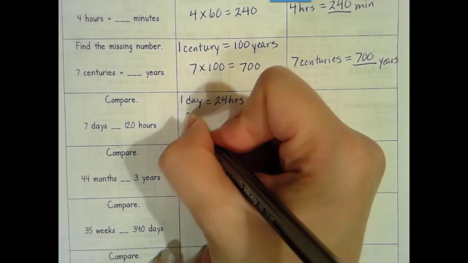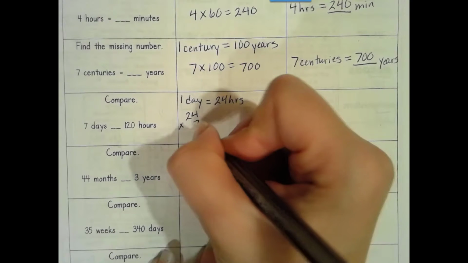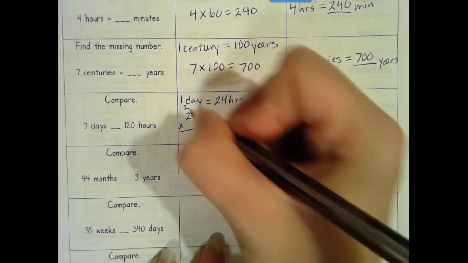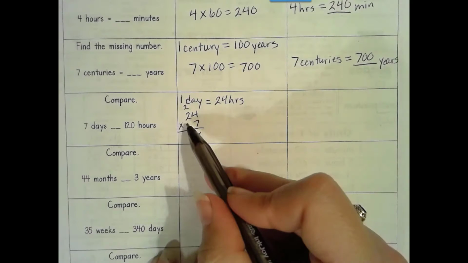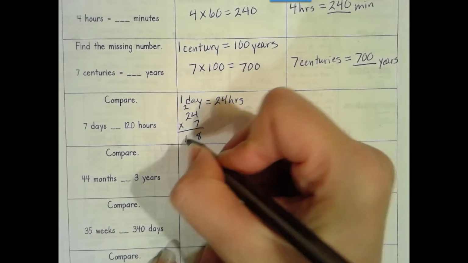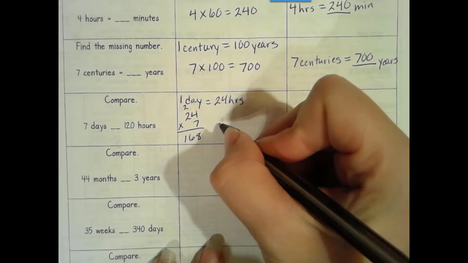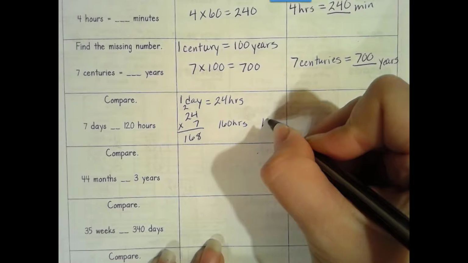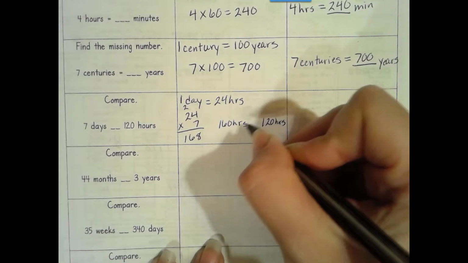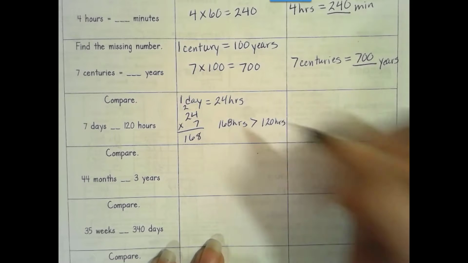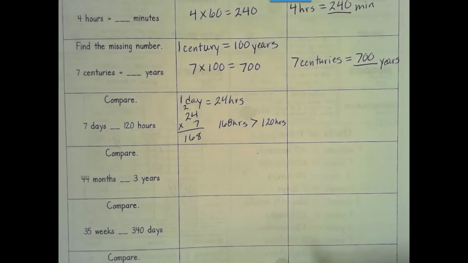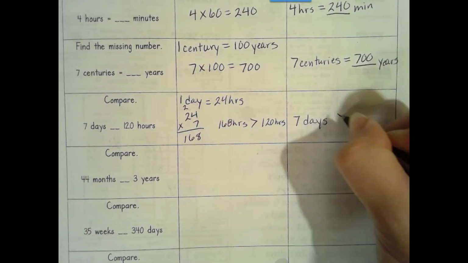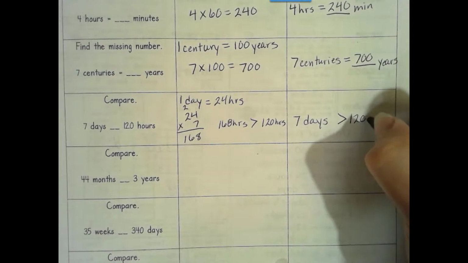So I'm going to convert our days into hours. 7 days, 7 groups of 24. 7 times 4 is 28. 7 groups of 2 tens is 14 tens, plus 2 more is 16 tens. So we have 168 hours and 120 hours. Well, 168 is greater than 120. So 7 days is greater than 120 hours.